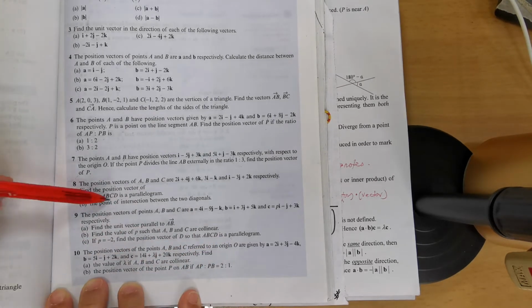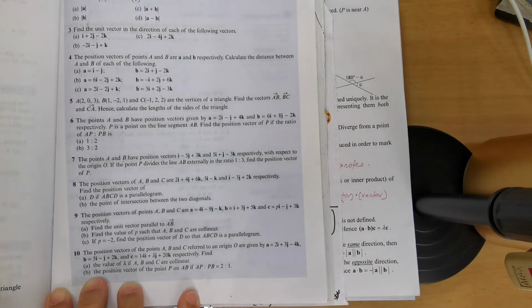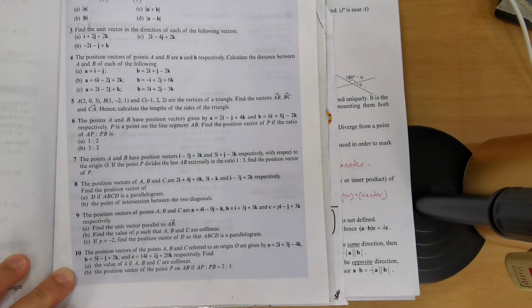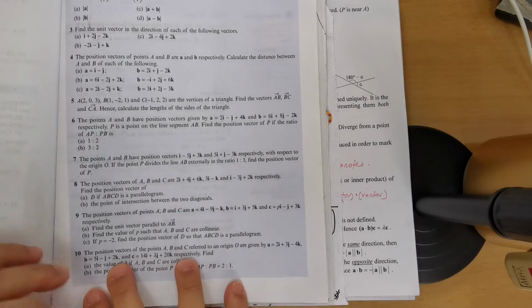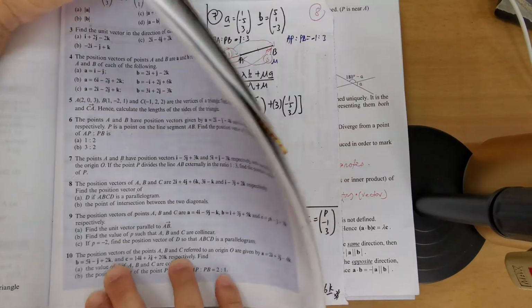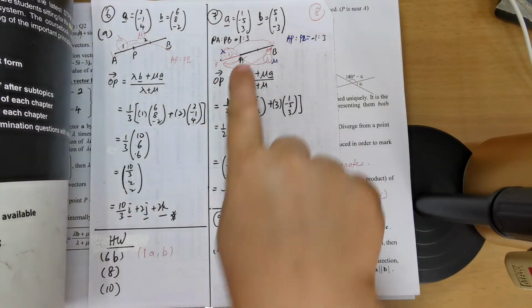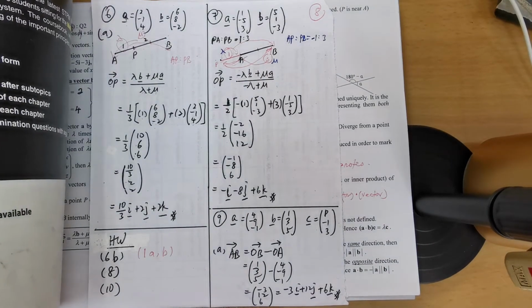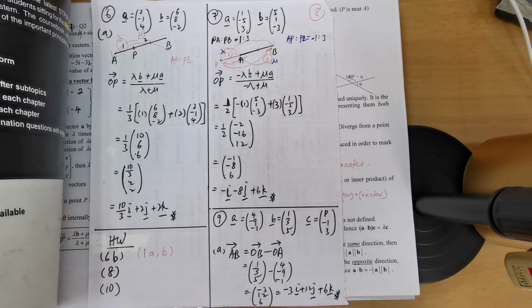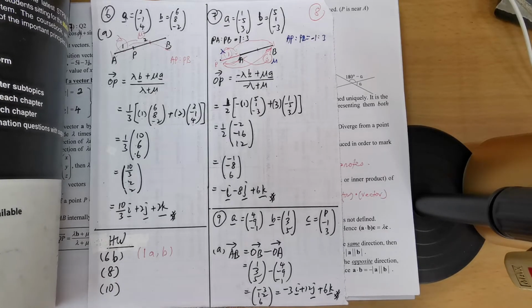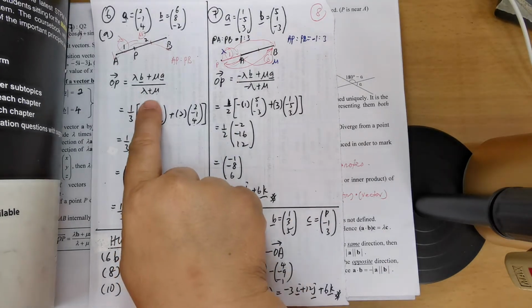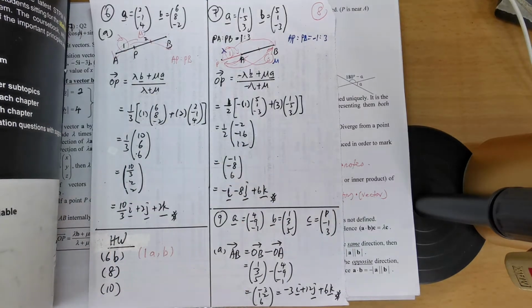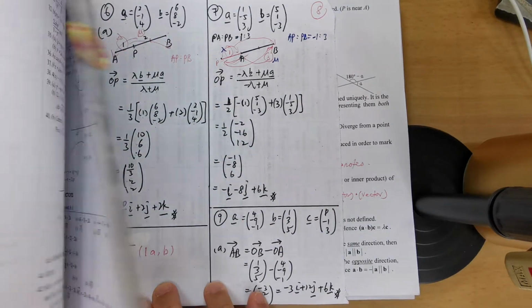Then the point of intersection between the two diagonals. Find the intersection point only. Up to you, you can use the ratio formula. Remember, for a parallelogram, the diagonals bisect each other. They go through the midpoint. Midpoint means the ratio is 1 to 1. Just that simple. Use this formula, but the ratio is 1 to 1 because it is the midpoint. You can do it already. Okay, this is question 8.